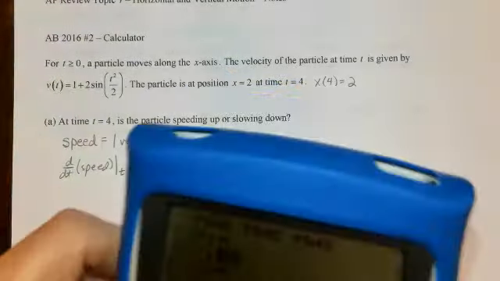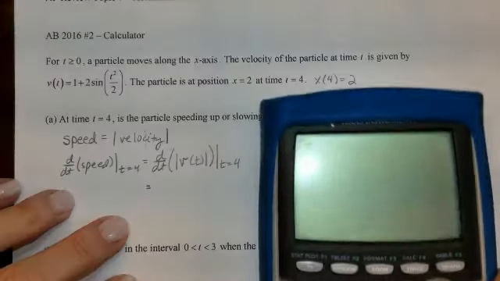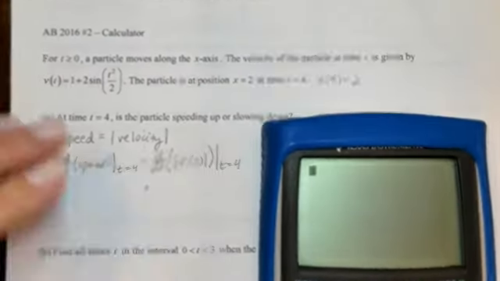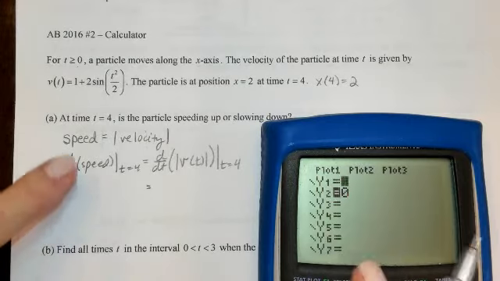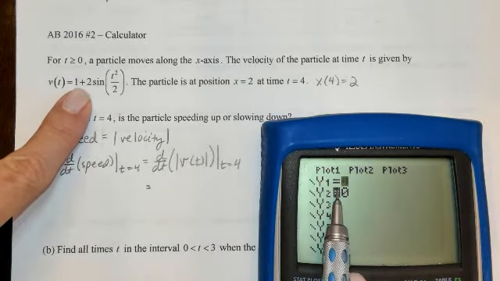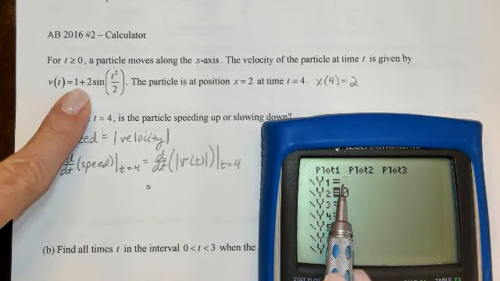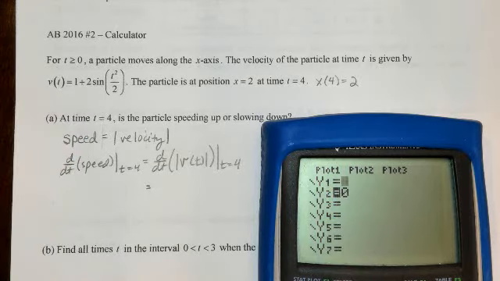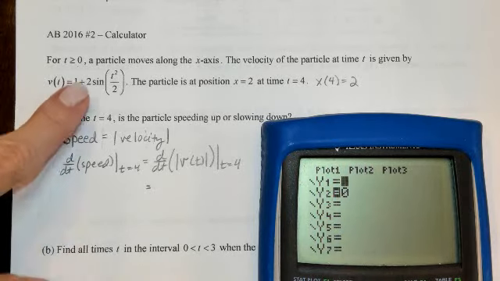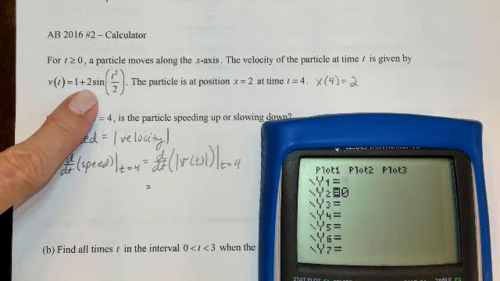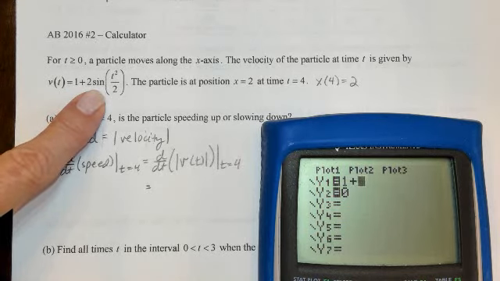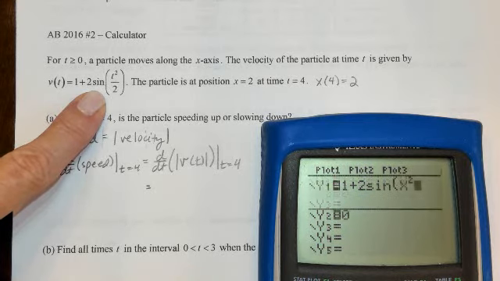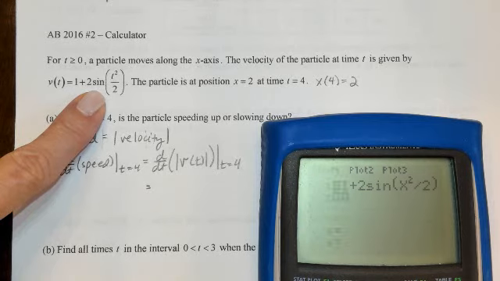So let's go to our calculator, clear out what's in there. Since this is a long FRQ, I'm going to go to y equals and put our velocity function in for y1. Remember, when we're doing any kind of motion problem, it's great to have the velocity function stored in y1, and if it's particle motion, y2 as well for the y coordinate. All right, t squared divided by 2. I do a quick double check to make sure that's right.